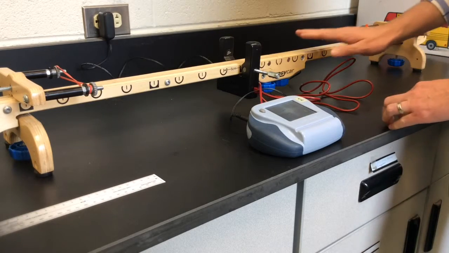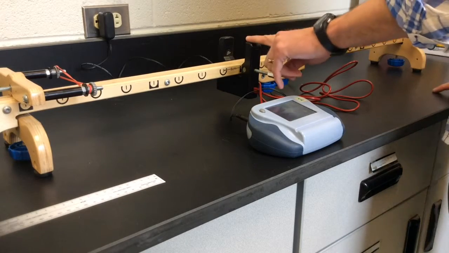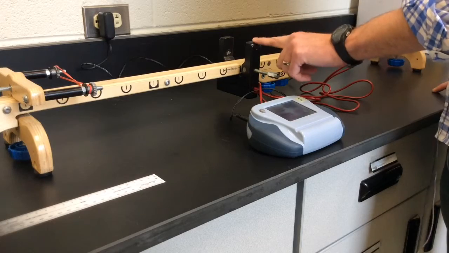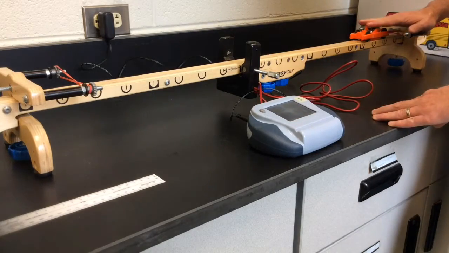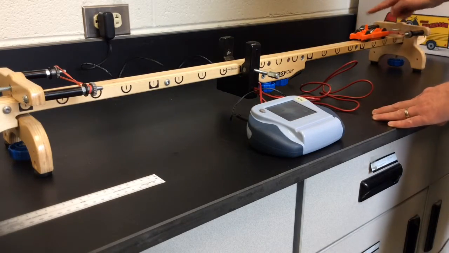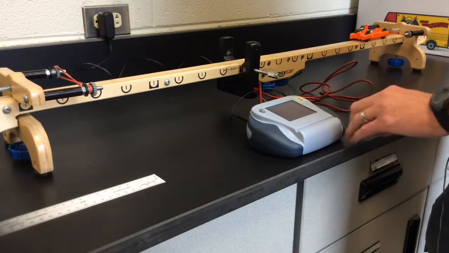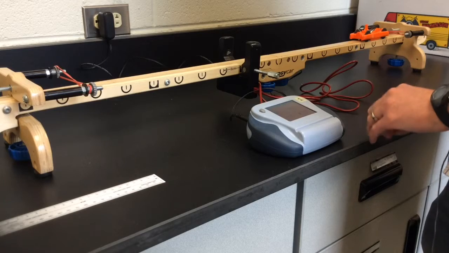So the first thing you need is a flat track, a single photo gate, and we're going to put it at the bold dot just on the far side of the middle, and we're launching from the opposite side. We're going to put rubber bands on either end, and we're going to use the CPO timer, and we're going to have that with the memory function turned on.